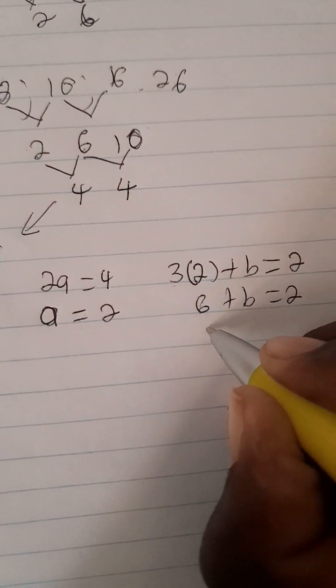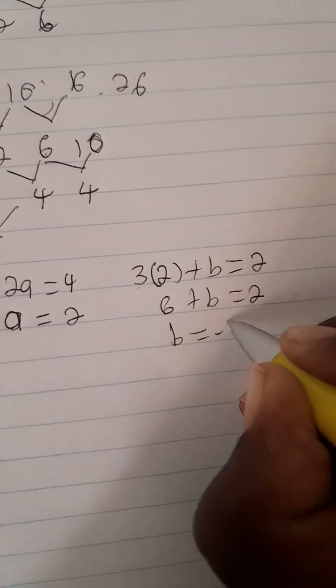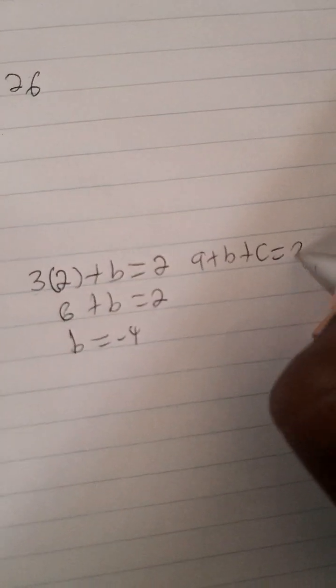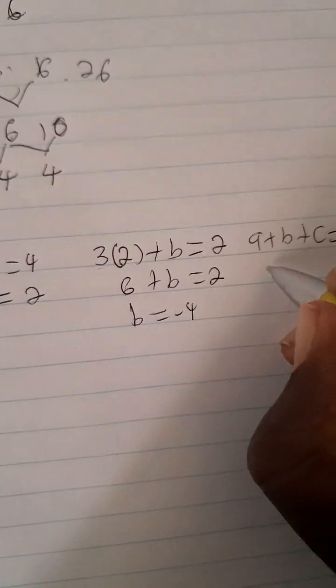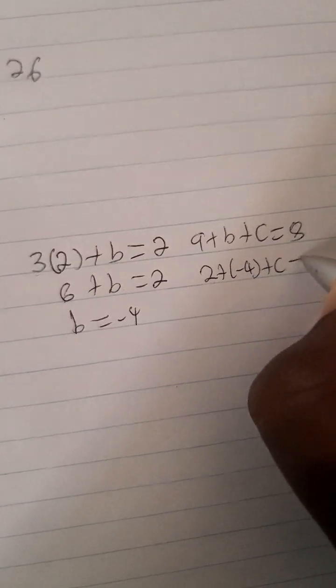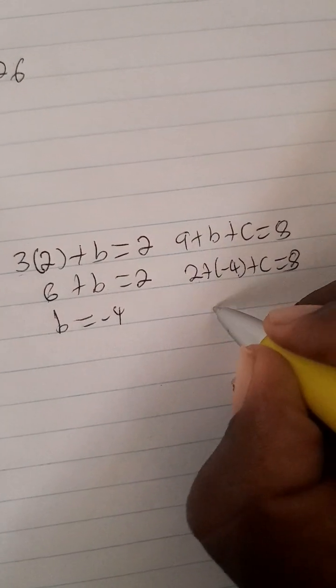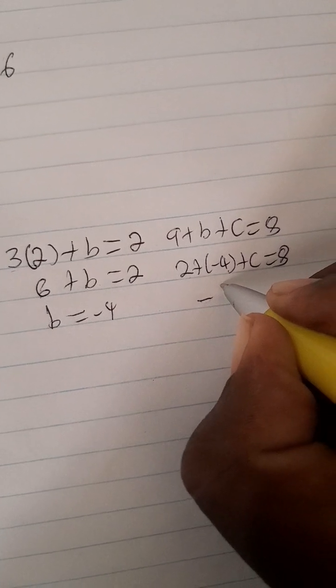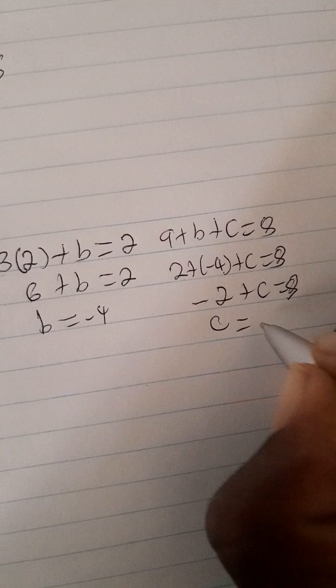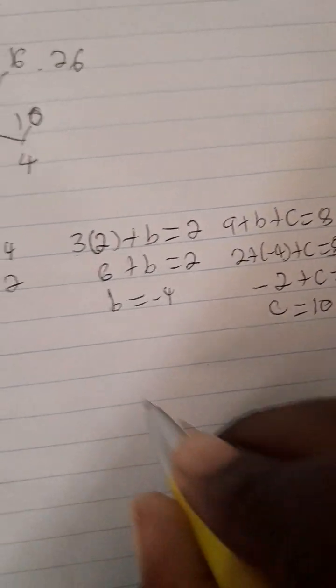Then take 6 to the other side. 2 minus 6, that will be negative 4. Then we have a plus b plus c, our first term, which is 8. Our a will be 2, our b will be negative 4, plus c, which equals 8. 2 minus 4 is negative 2, plus c equals 8. You take negative 2 to the other side. 8 plus 2, that will be 10.